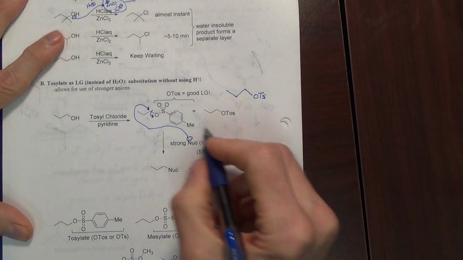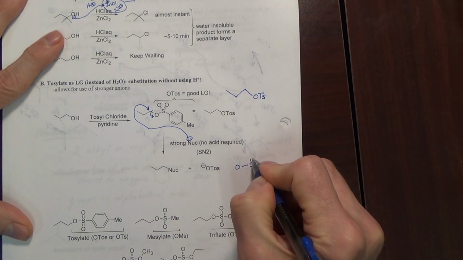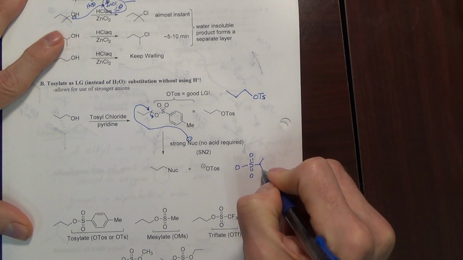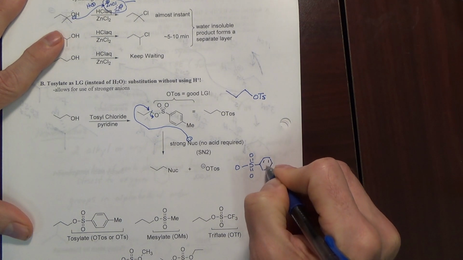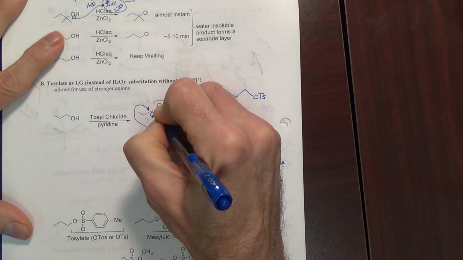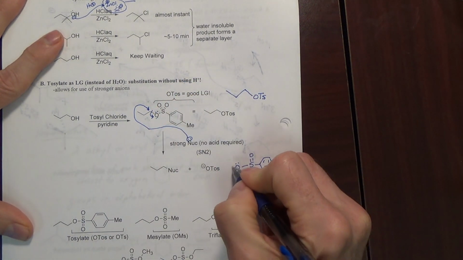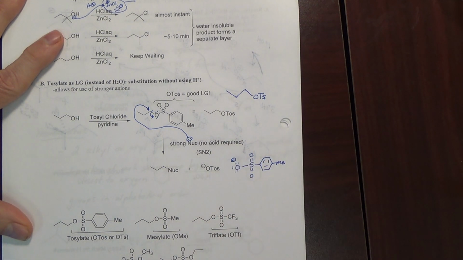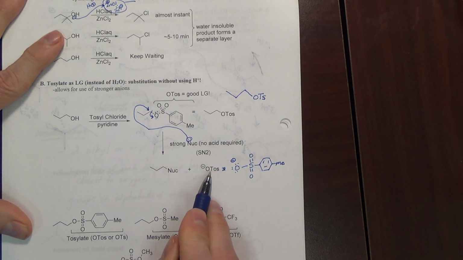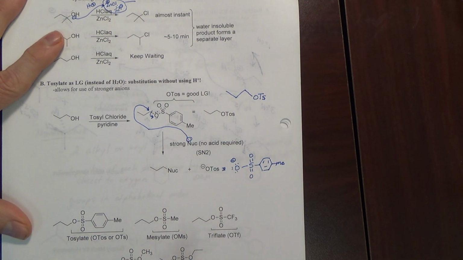And the OTos, of course, when that leaves, we have oxygen, SO2, and the oxygen has two lone pairs here. It takes on a third lone pair, and that's a minus. But there you go. There's your OTos anion, which you should know the full structure of.